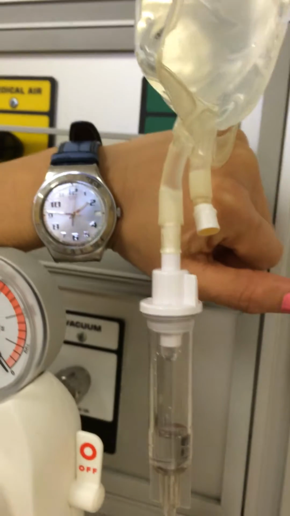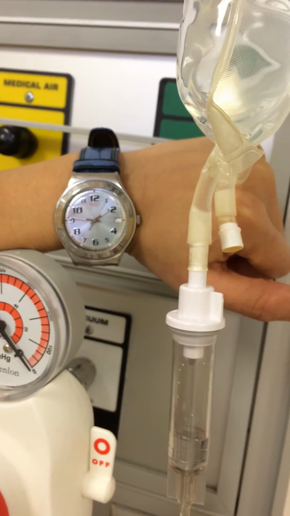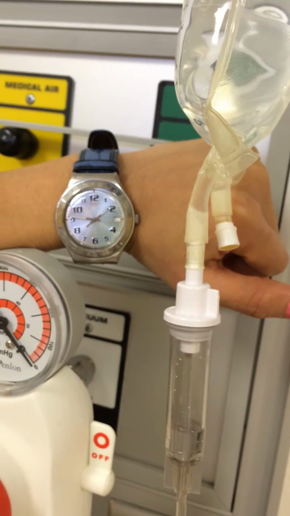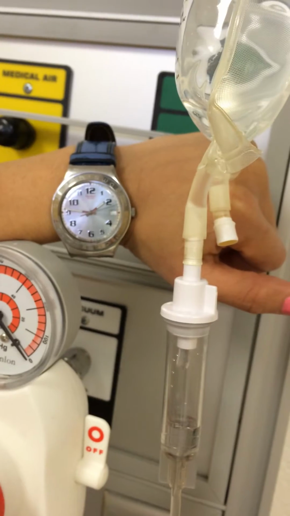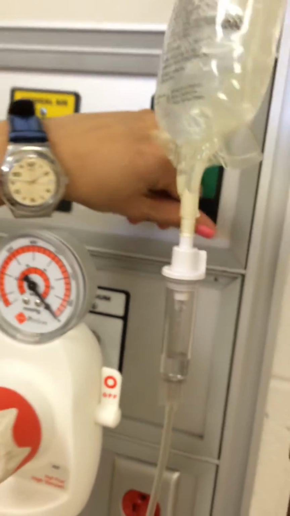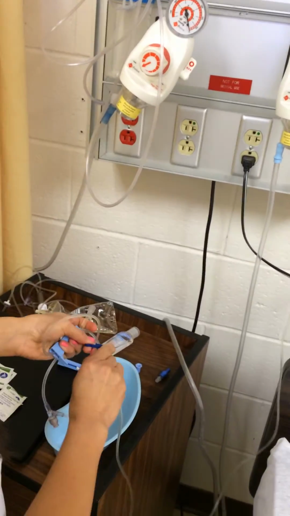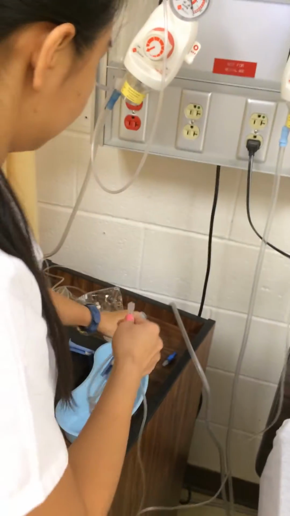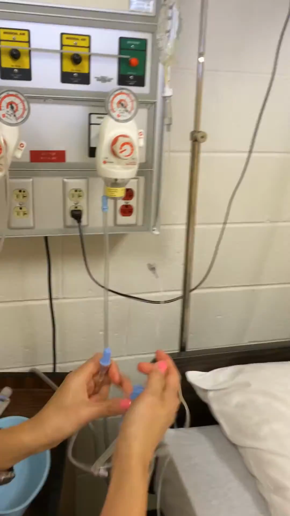Okay, I start to count: 2, 3, 4, 5, 6, 7, 8, 9, 10, 11, 12, 13, 14, 15. I clamp it, and I close the tubing before I give it to the patient.